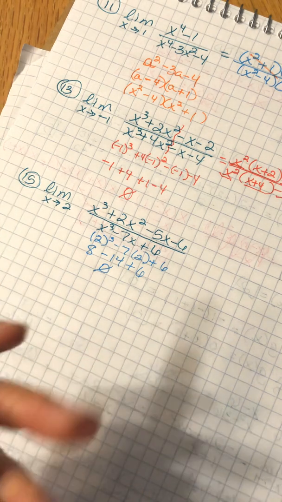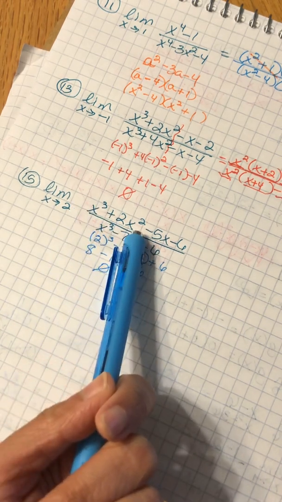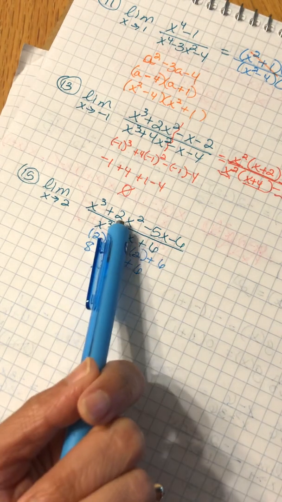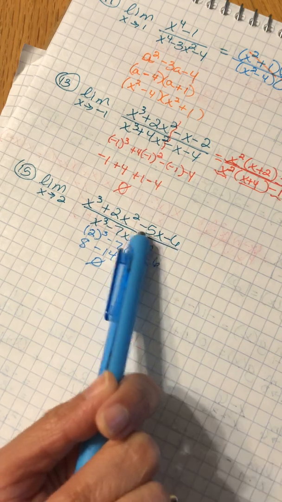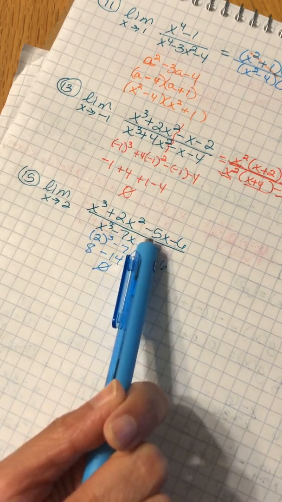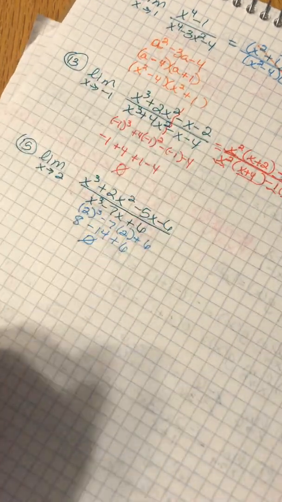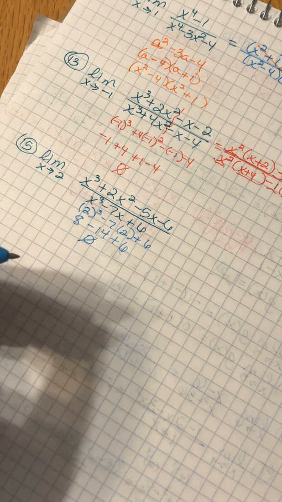Now the problem is in the numerator, if I try to break this in half and factor each side like I did in number 13, it's not going to work because I would factor out an x squared and I would have x plus 2, but there's nothing I could factor out between a 5x and a 6, just a 1, and I'm not going to get an x plus 2. So it's not going to work that way. So what's another way I can factor this? Well, we're going to have to look at the PQs. So that's what we're going to do.